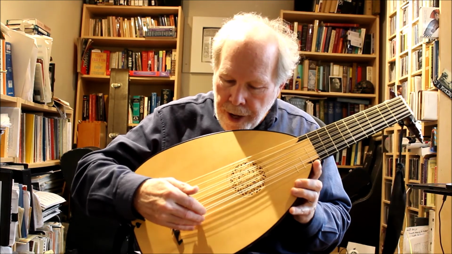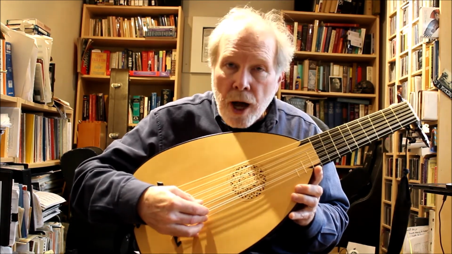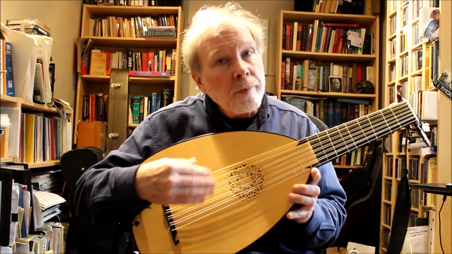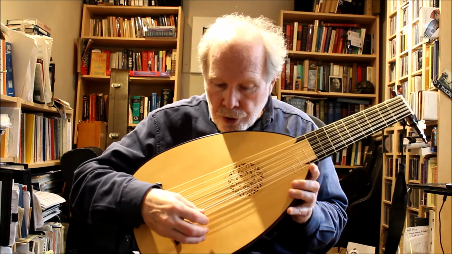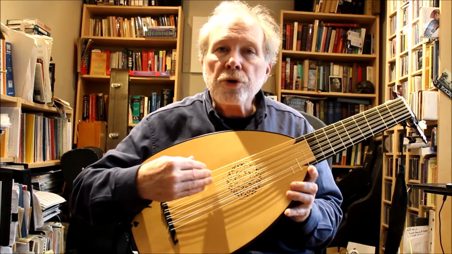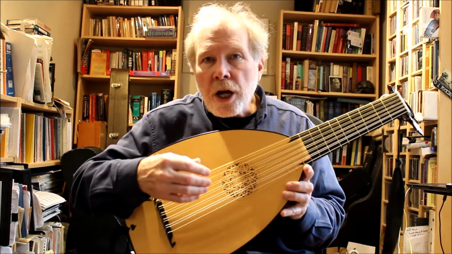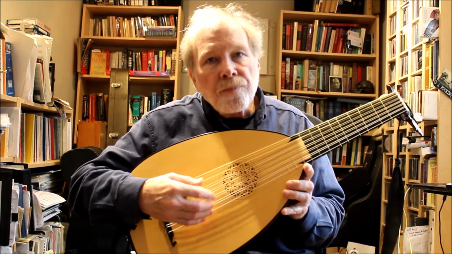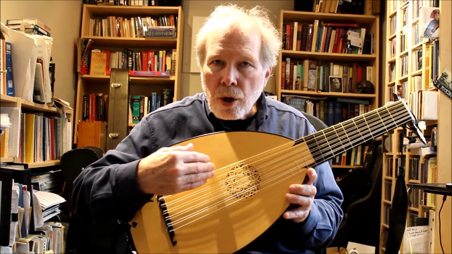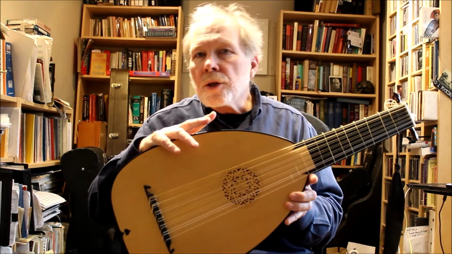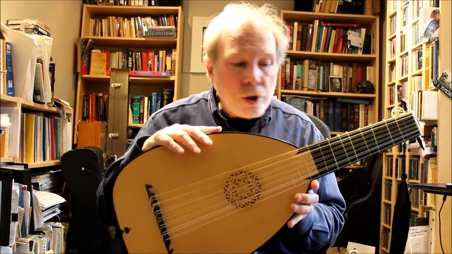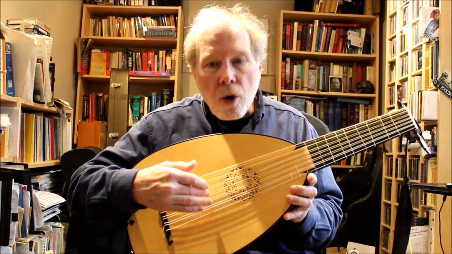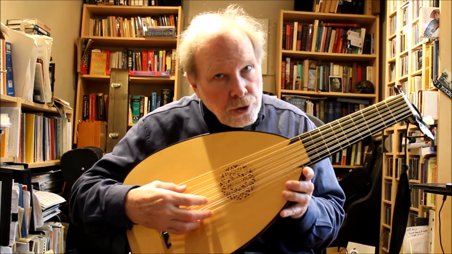This particular instrument has 7 courses, a single top string, which is very typical, and then 6 double strings below. During the Middle Ages, a typical lute would have had 5 courses, a single top string, and then 4 courses below. Around 1500, a typical lute would have had 6 courses, that is, a single top string and 5 doubled strings below. This particular instrument that I'm playing is a mid-16th century lute, and it has 7 courses, single top string, and then the doubled courses all the way down with an additional bass note to it.